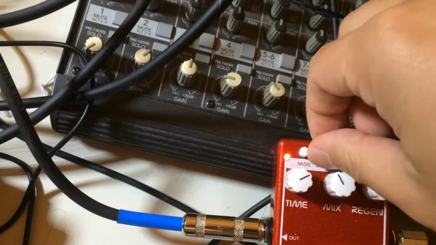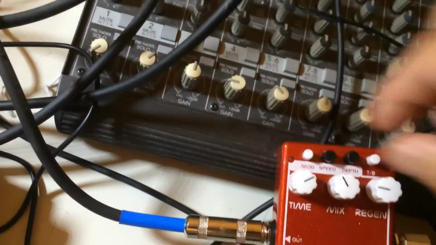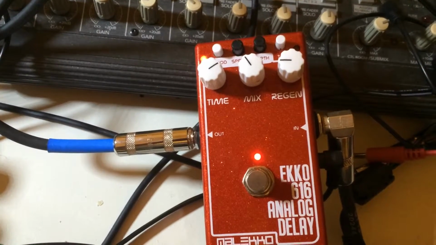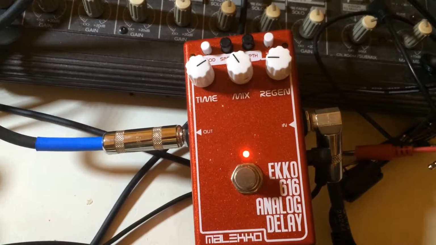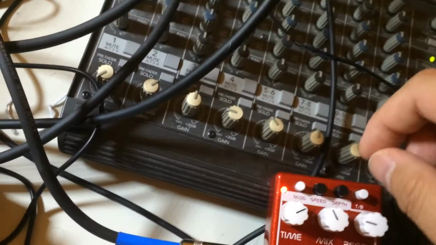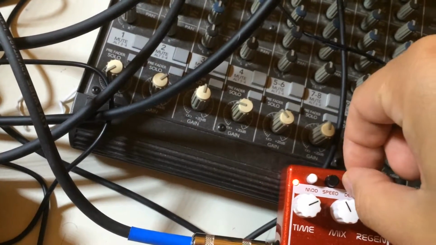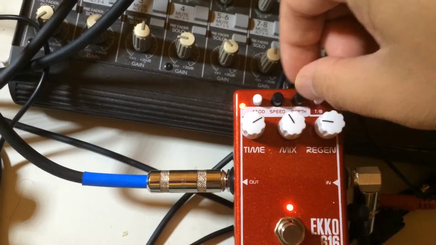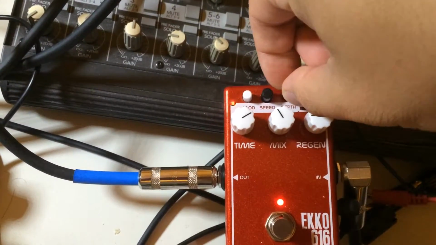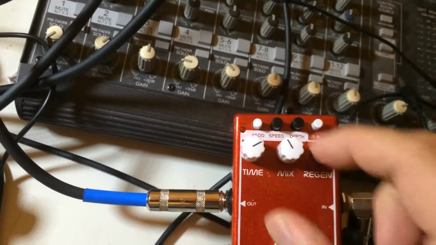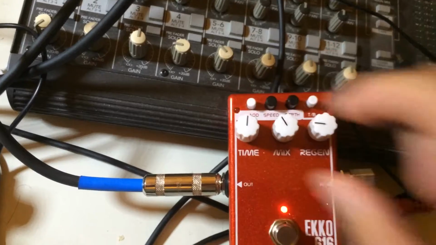Which is kind of cool if that's what you're looking for. If you wiggle it a little more slowly, so you figure out, just like any modulation, to taste, you can add a little, almost like an echo vibrato, right?